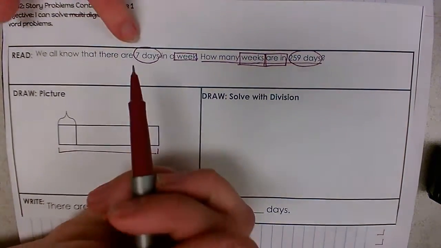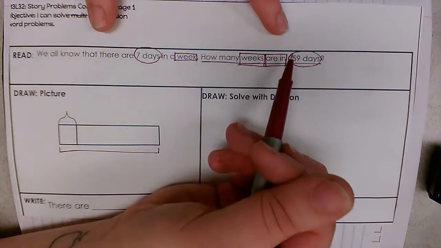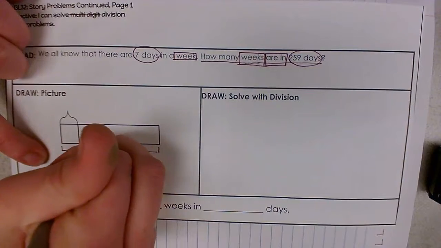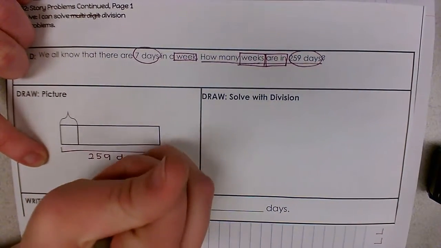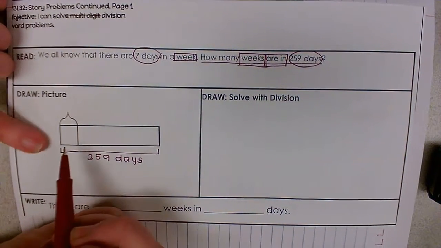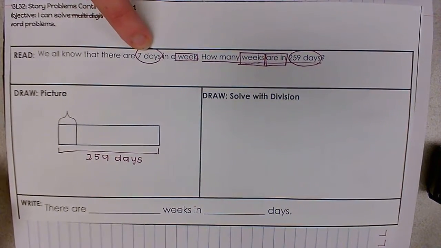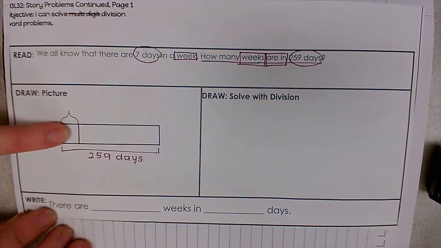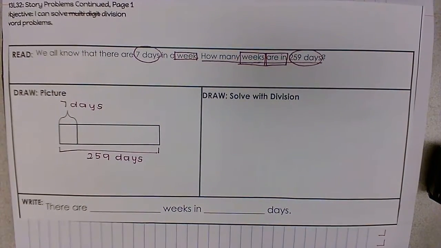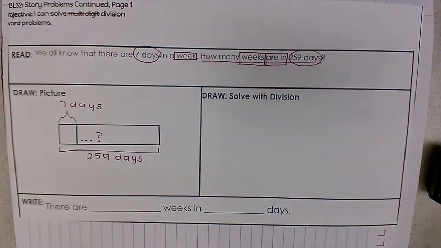Looking at the numbers we circled, we have there's 7 days in a week. How many weeks are in 259 days? Since this is the whole number that we're breaking into groups of weeks, then our entire tape diagram represents 259 days. We're trying to figure out how many groups are in 259 days if each group is worth 7 days. So let's label this first section 7 days. It's up to us to figure out how many of these groups there are in total.